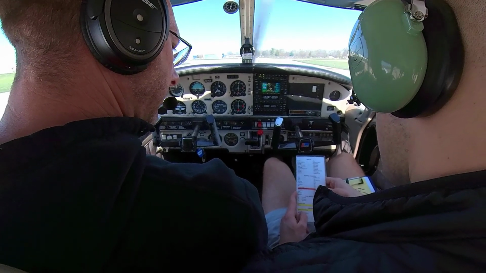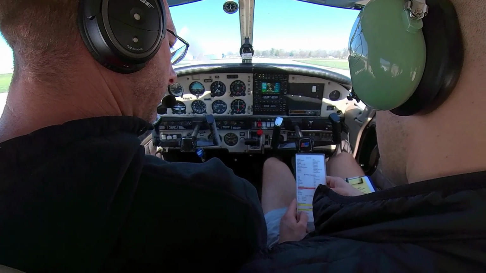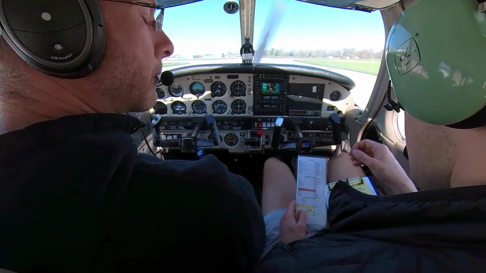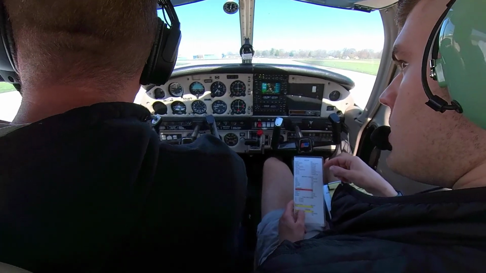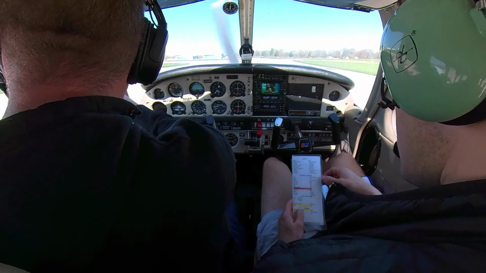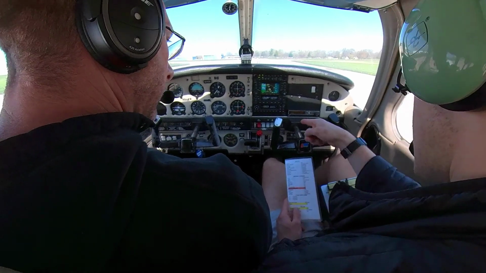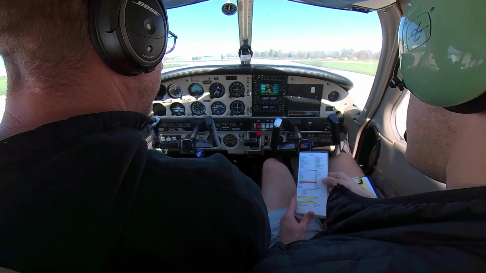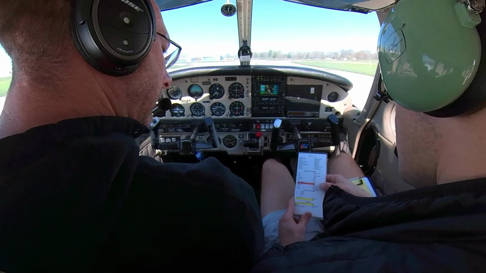Autopilot's off. Didn't even work in this airplane. Doors closed, good. Windows, go ahead and close that. Okay. And strobes on, those are connected to the anti-collision lights, so those are good.